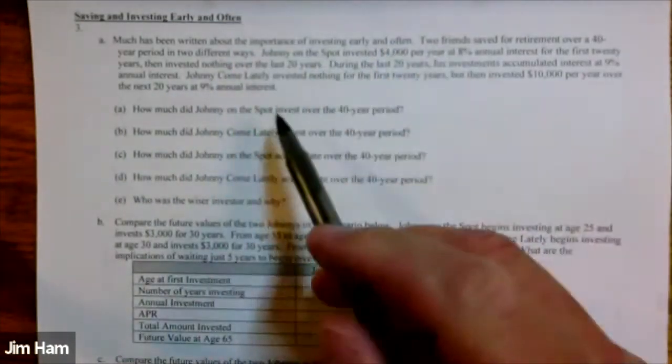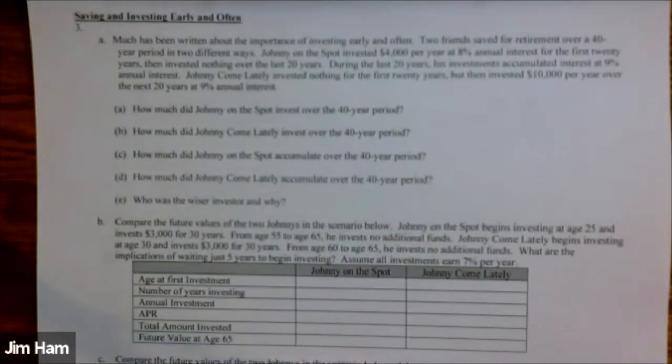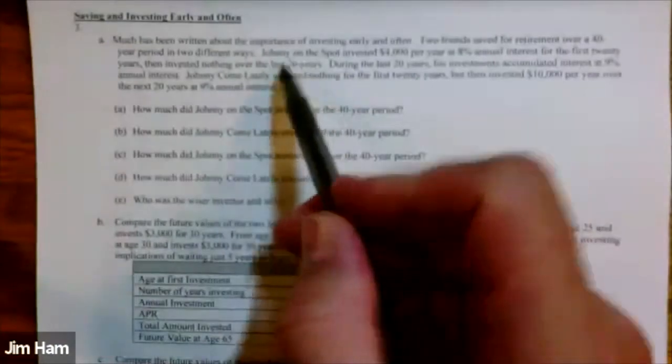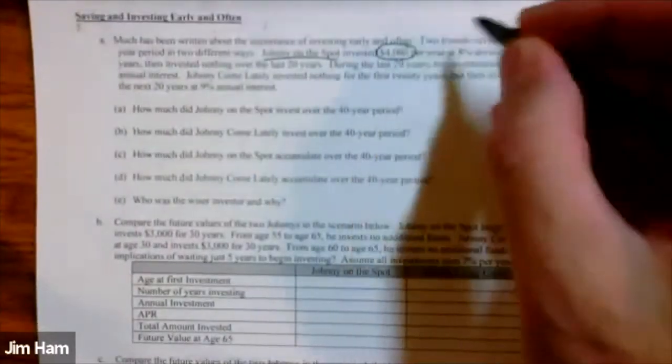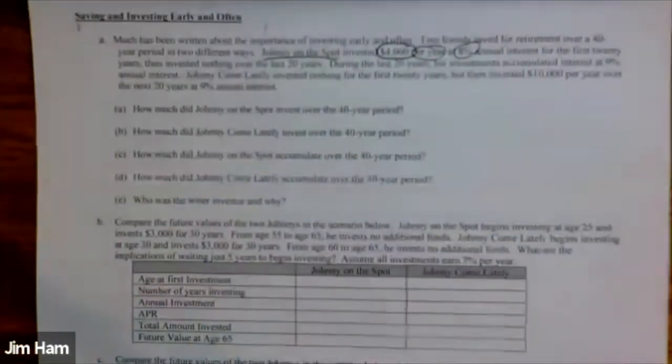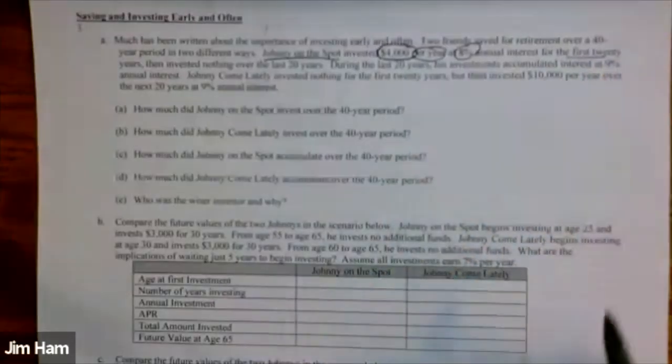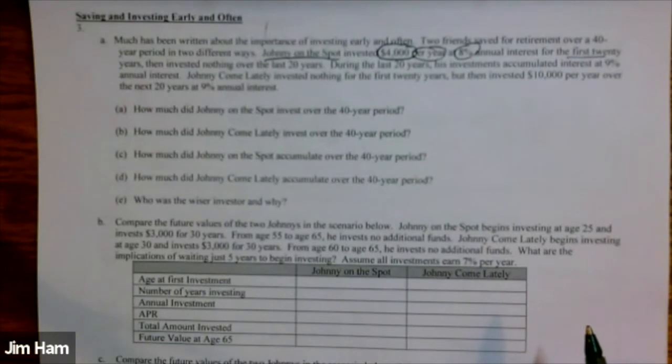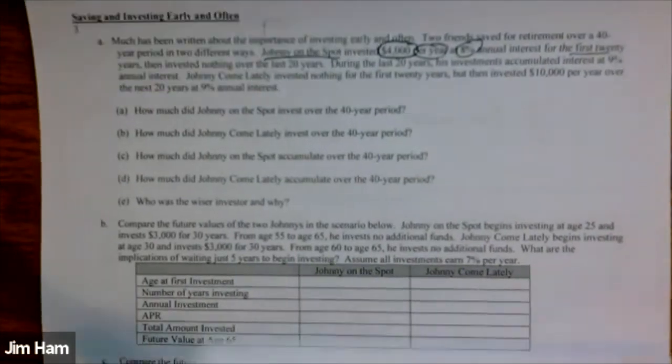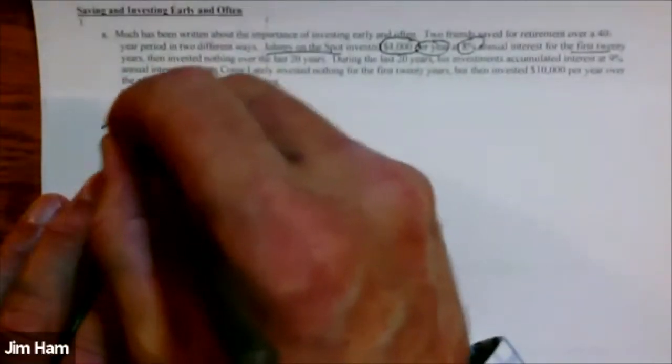And let's say two friends save for retirement over a 40-year period. If you're saving for retirement, it's going to be usually over a long period. In two different ways. First, we have Johnny on the spot, and he invests $4,000 per year at 8% annual interest for the first 20 years, and then stops and invests nothing else for the last 20 years. So here's Johnny on the spot.